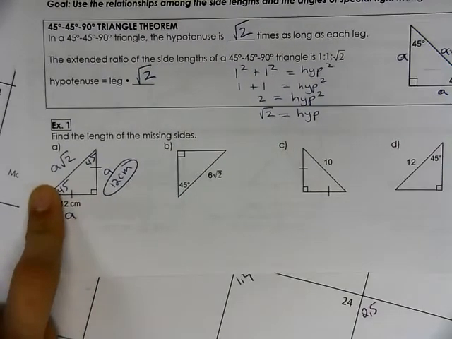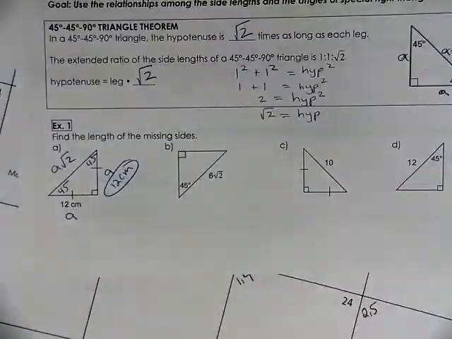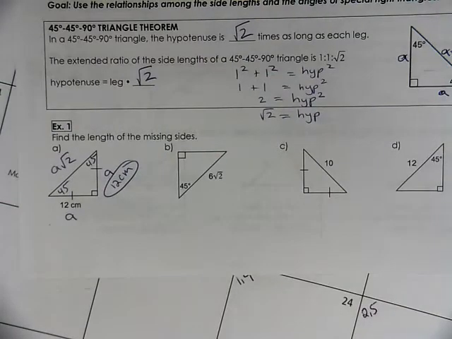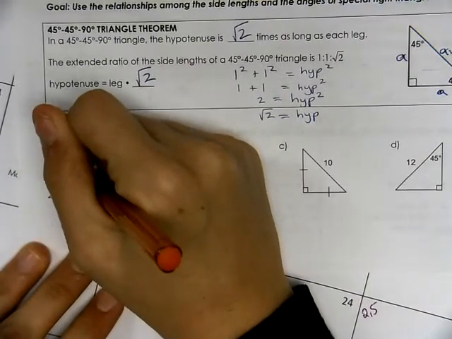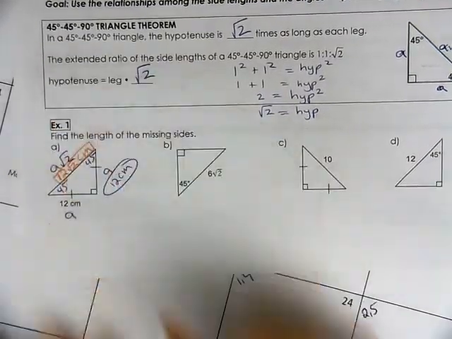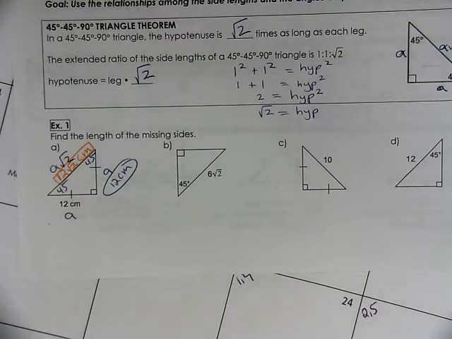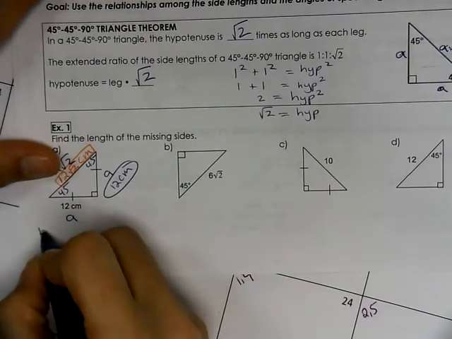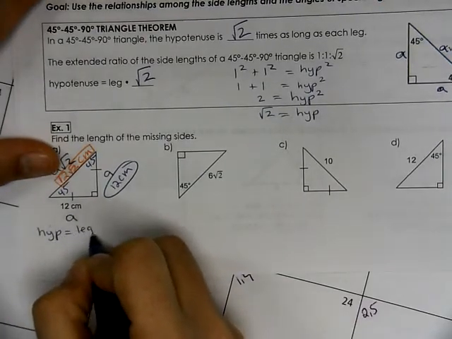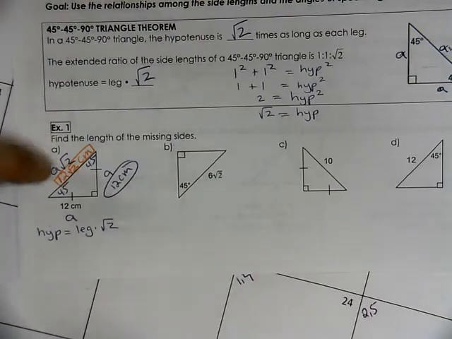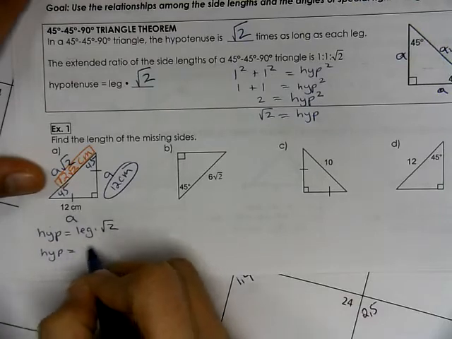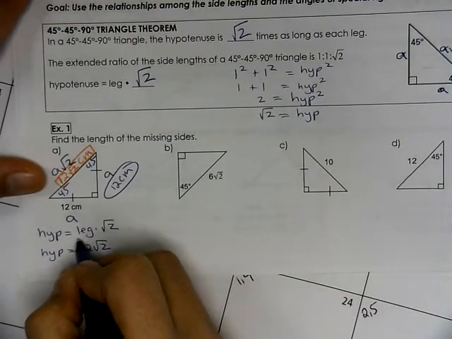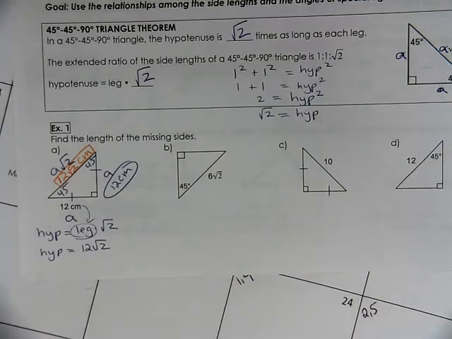This hypotenuse, I should do it in a different color. The hypotenuse is 12 square root of 2 centimeters. And you just leave it like that. That's it. Some people like to think, okay, the hypotenuse is the leg times the square root of 2. I know the length of the leg, it's 12. So my hypotenuse is 12 square root 2, because I substituted the 12 for the leg.